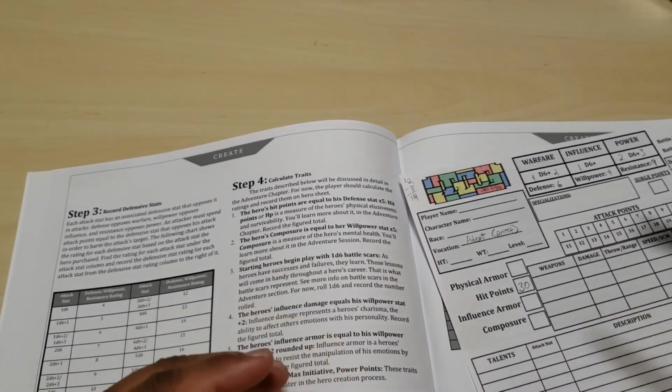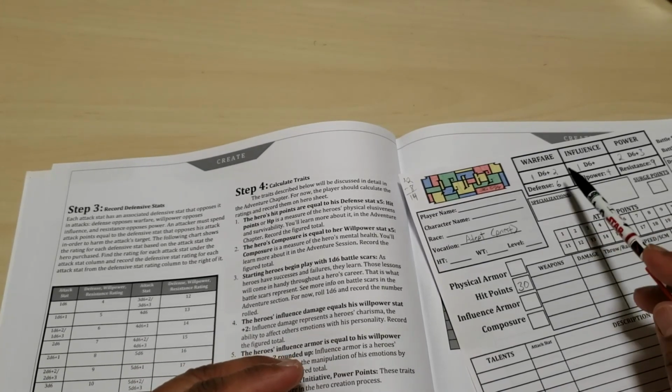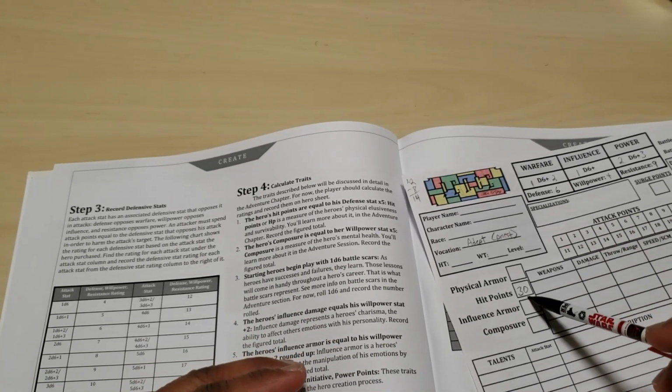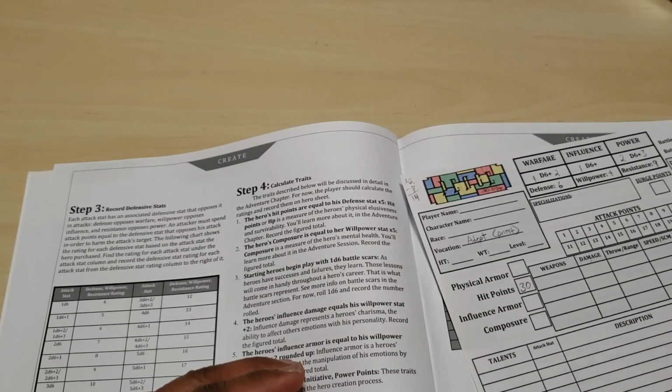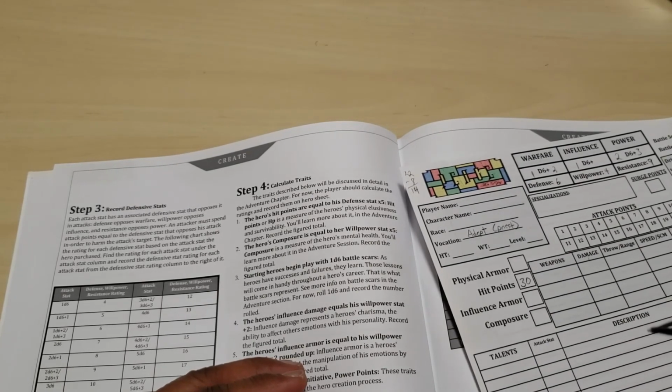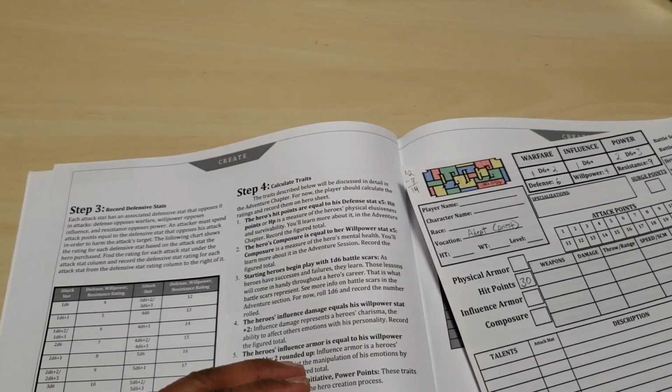That makes a lot of sense when you are purchasing your attack stats, because your defense determines how many hit points you have. That's another great reason why I like to put a little bit of something in my adept's warfare, even though they're not going to be doing a ton of punching or kicking or firing bows, usually.